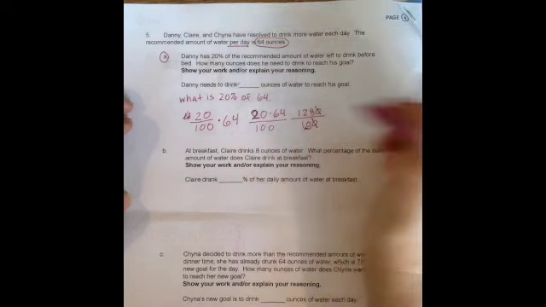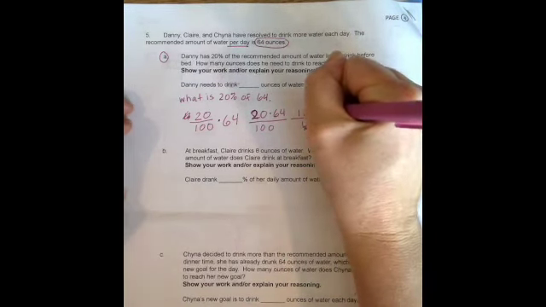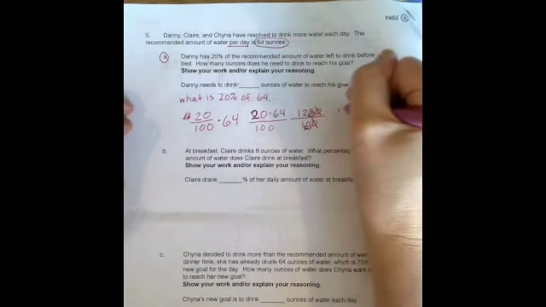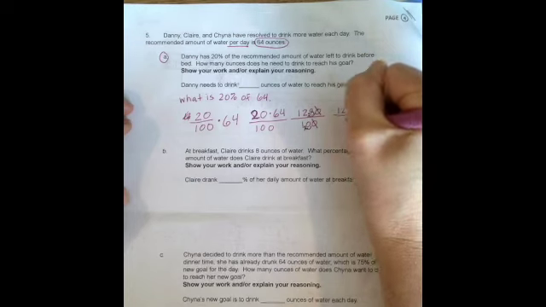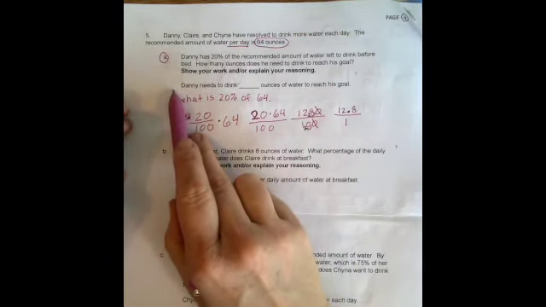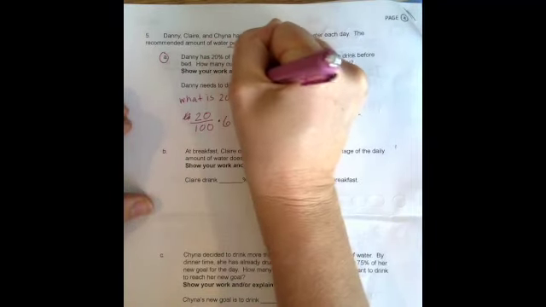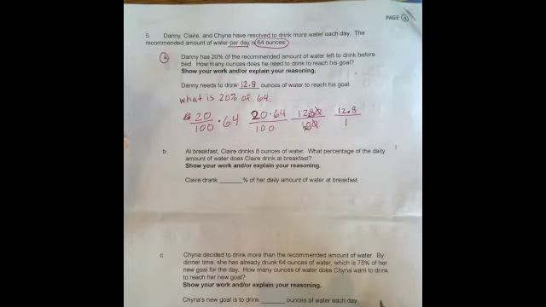That means I'm going to have to move my decimal point over 1 on both of these numbers in order to get that denominator of 1. So 12.8. How many ounces of water does Danny need to drink before bed? He needs to drink 12.8 ounces of water to reach his goal.